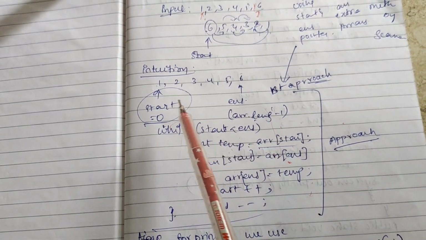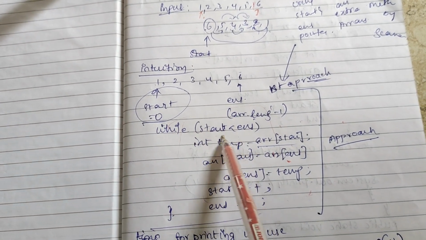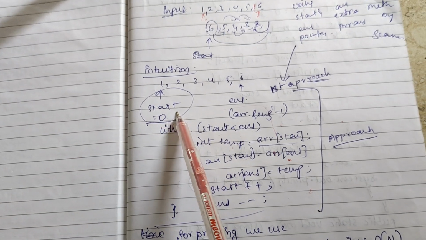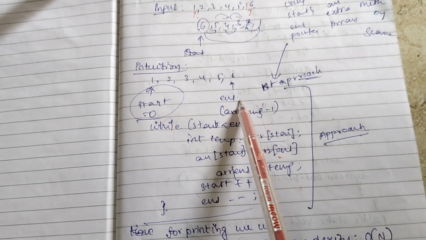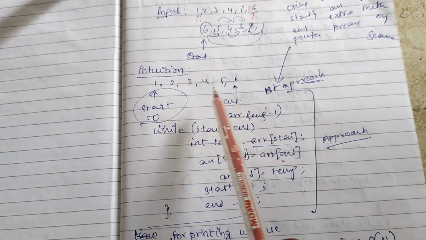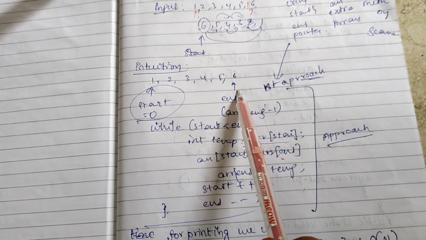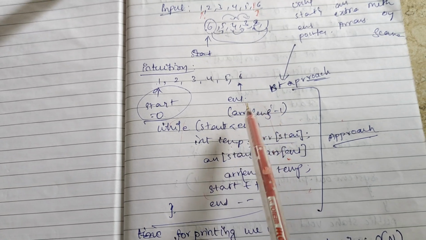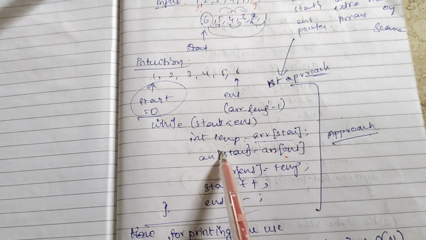If my start index, and here we are talking about index, 0, is obviously less than my last index, which is 0, 1, 2, 3, 4, 5, so the last index is 5. Obviously 0 is less than 5, so it goes into the loop.